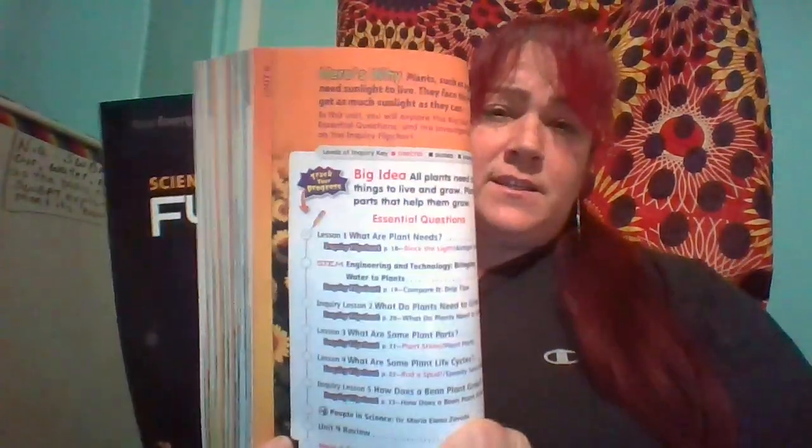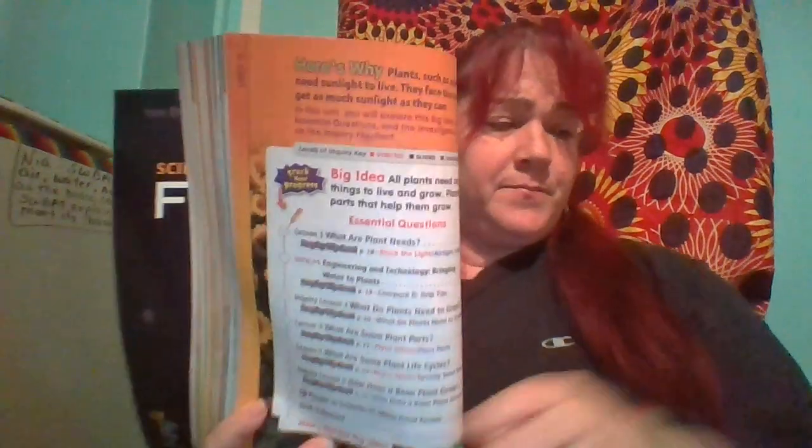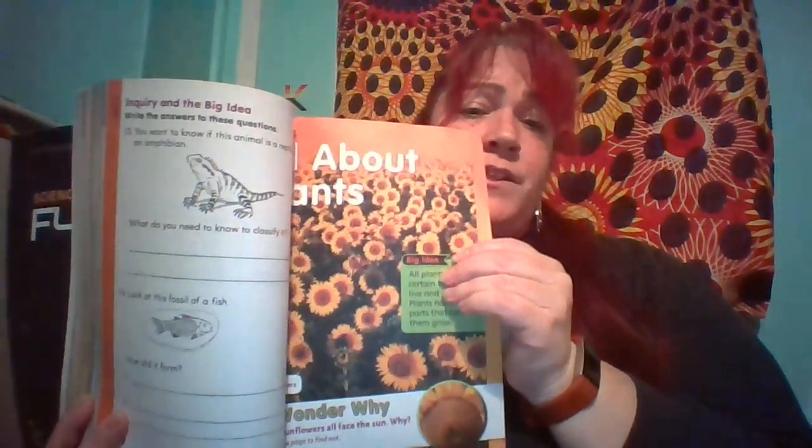All right, you following with me? So we're on page 136. Your page should look like mine. My whiteboard is trying to fall down. So if I look at the top, it says, here's why. So this is answering my question from the other page. It's answering my question, why are the sunflowers facing the sun?